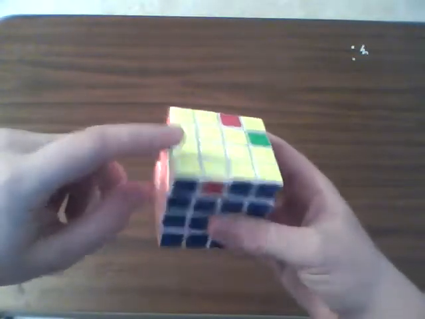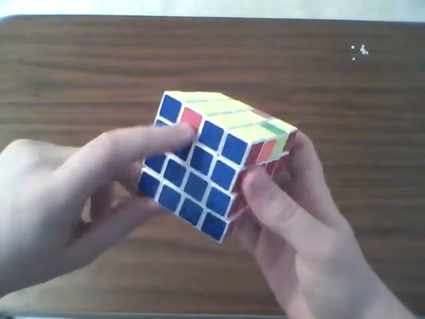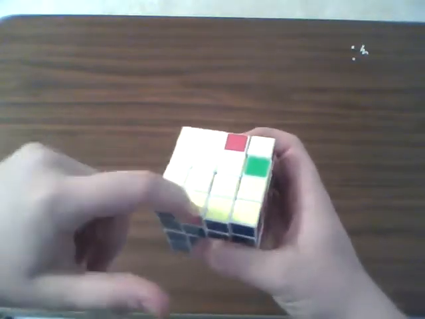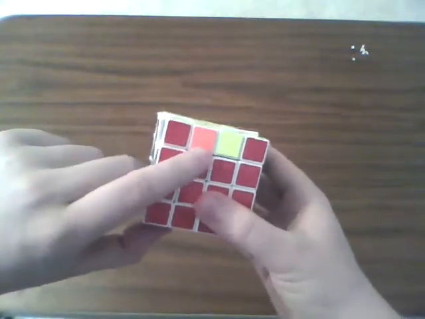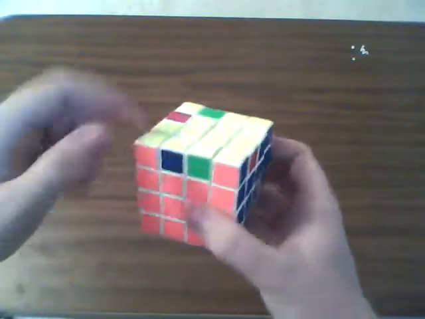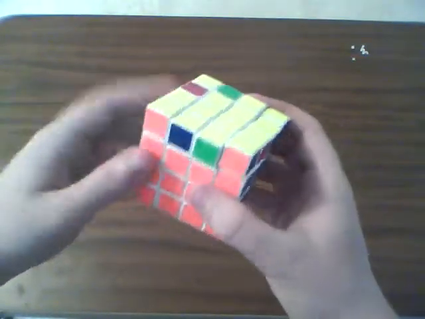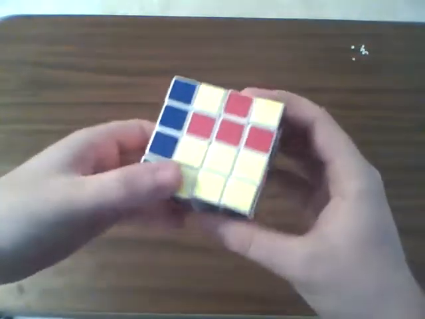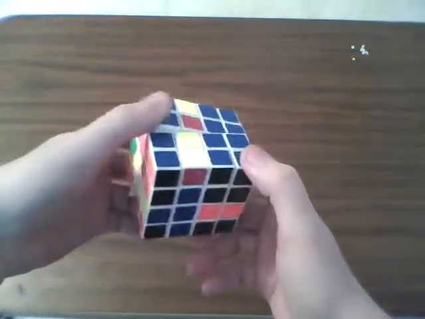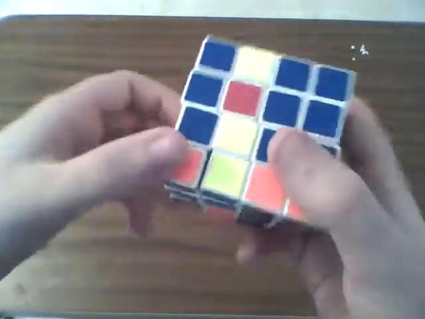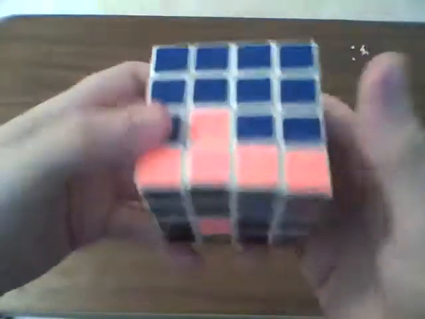I also see that if we take this red and do a 3 cycle like that, it will take this red, put it here, which will solve it too. So we're going to do a 3 cycle. The commutator to do that is to bring down the blue like that, bring down this red here where it's going to go, and then bring it over, and then put it back up.